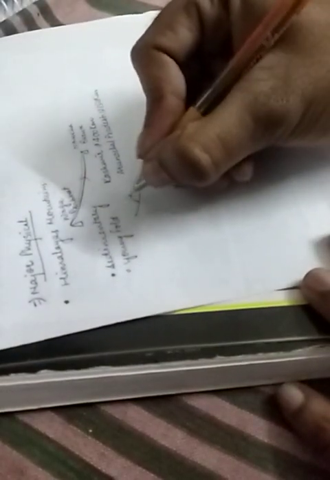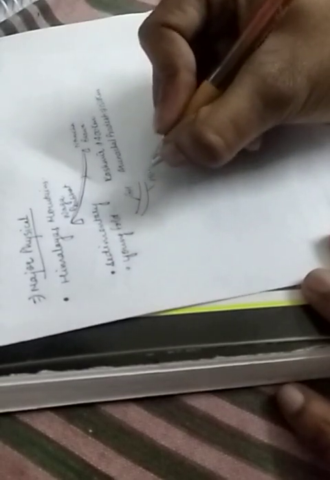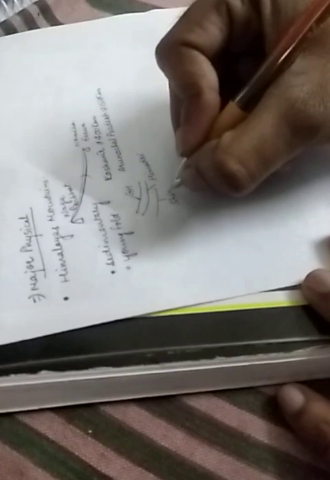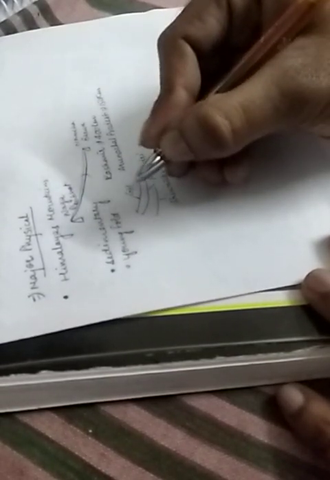We have three ranges here. One is the Great Himalayas, second are the Himadris, and the third are the Shivaliks. The upper, the middle, the lower, or the inner Himalayas.